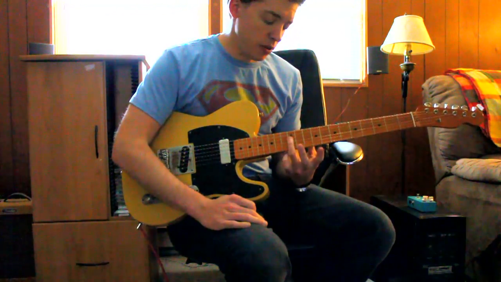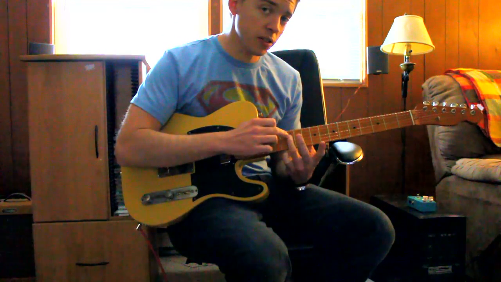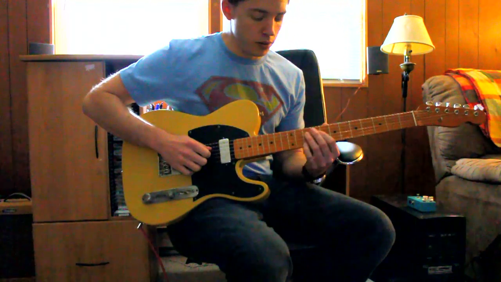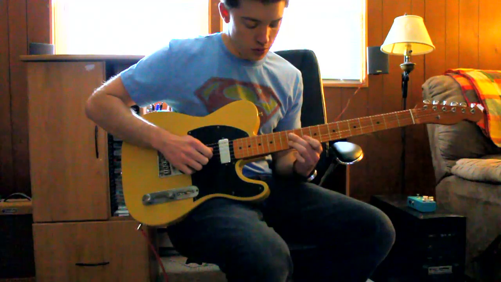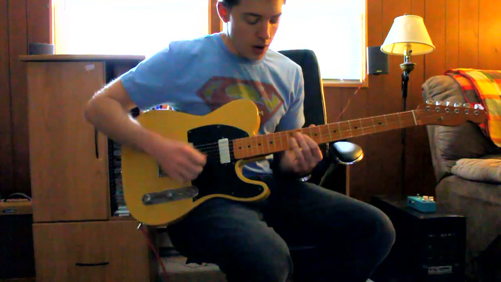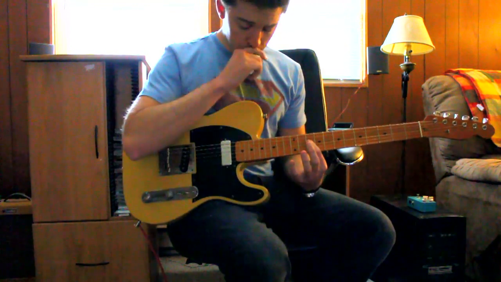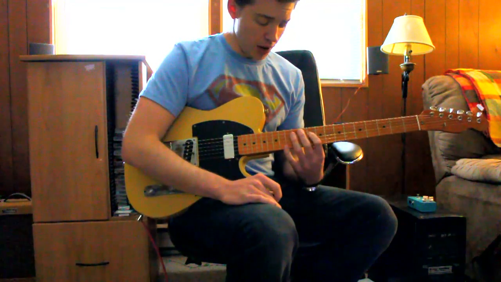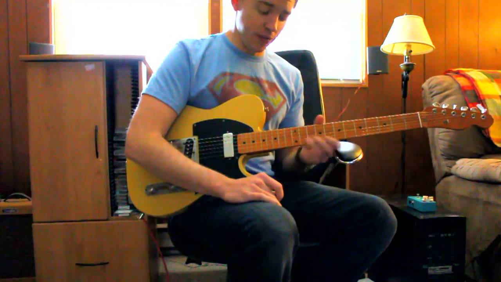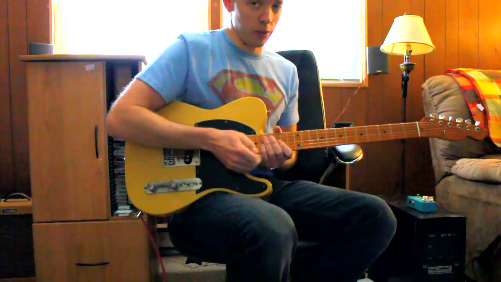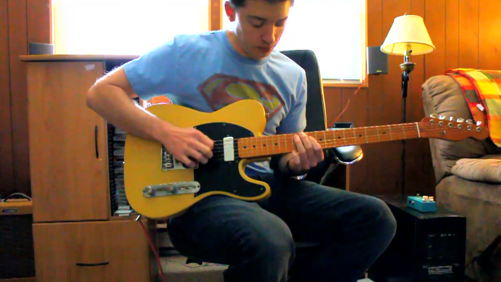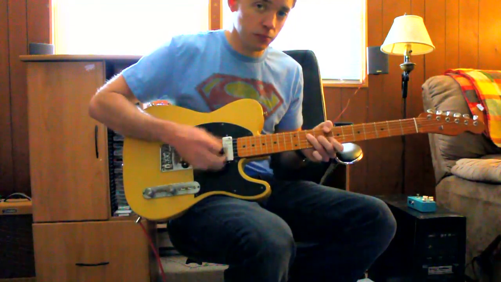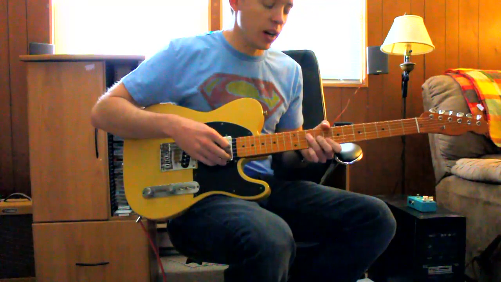Then down to the 12th fret on the D string, which is another D note. And then hit the 8th fret on the D string, which is a C note. And then the note right after that, back to the beginning of your chords. So we've got it real slow.